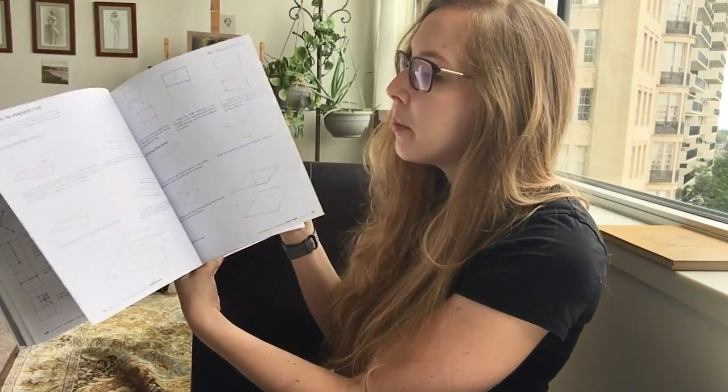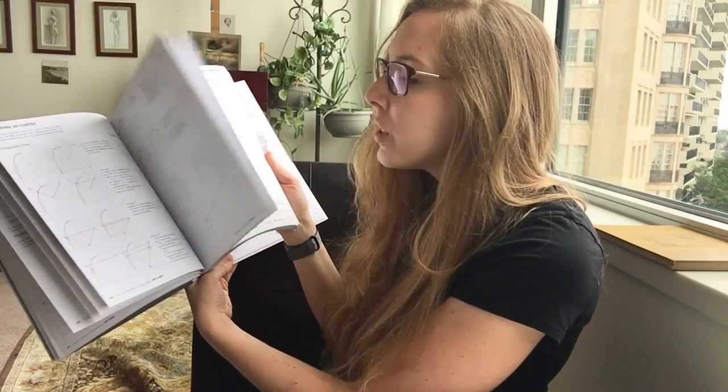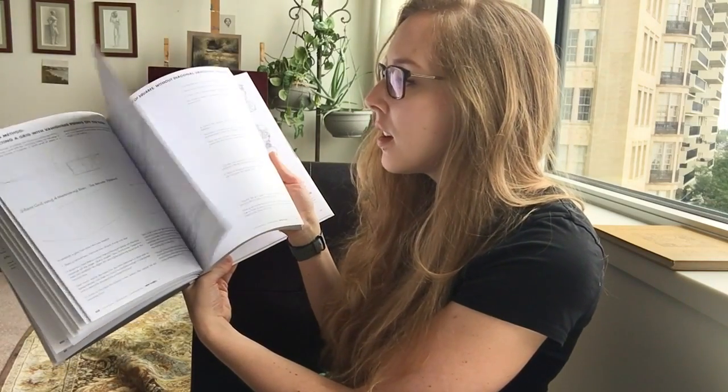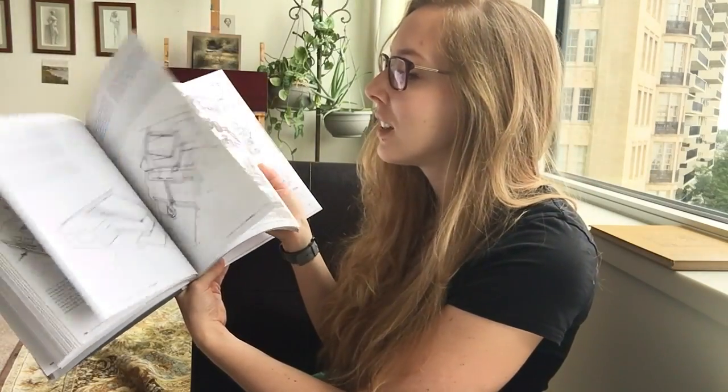So I feel like I have a really basic understanding of perspective, but then when it gets into more complicated things, I get really lost. So I think this is going to be really helpful for me.